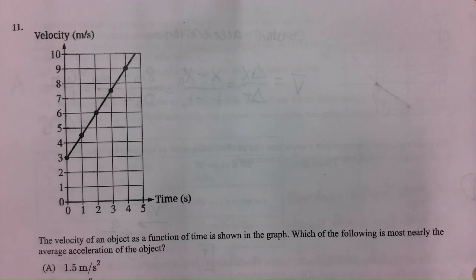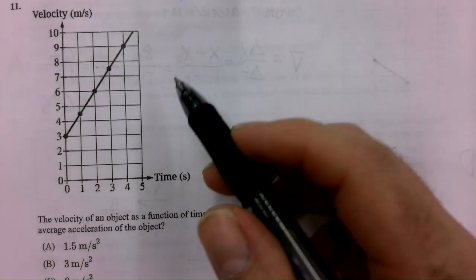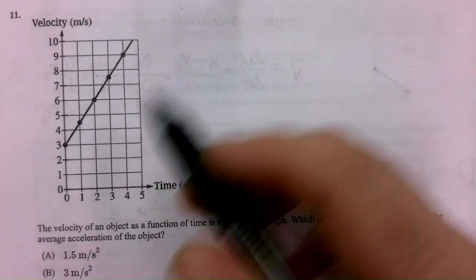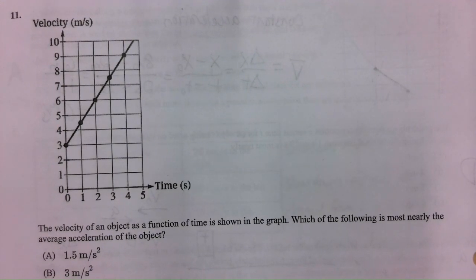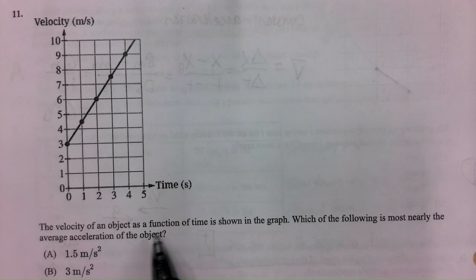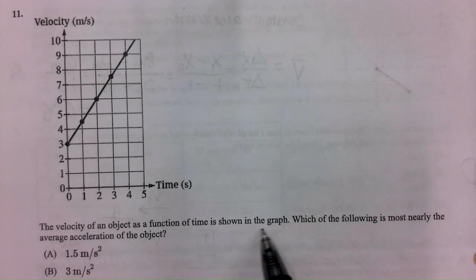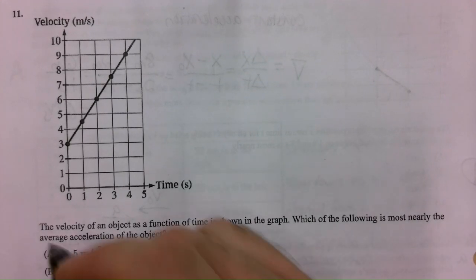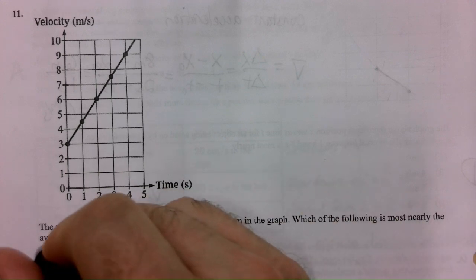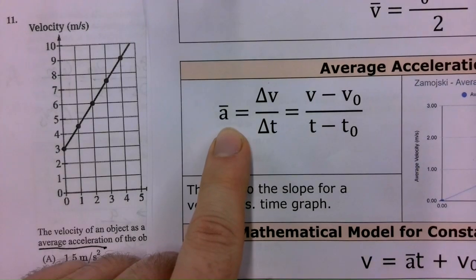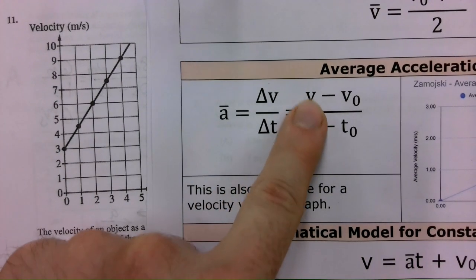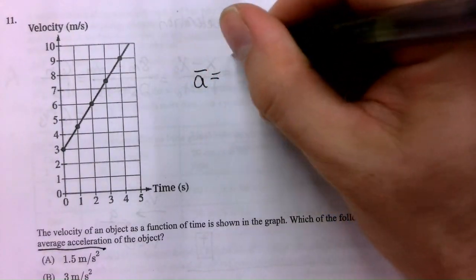Number 11 is a straightforward problem here. We're given a velocity time graph similar to the velocity time graph we had from our rolling the bowling ball downhill lab. The velocity of an object as a function of time is shown on the graph. Which of the following is most nearly the average acceleration? That's just an equation. Average acceleration is the change in velocity over the change in time. It's a slope calculation for this line.